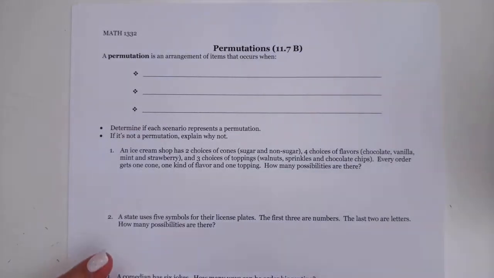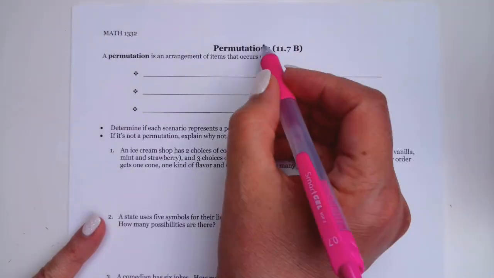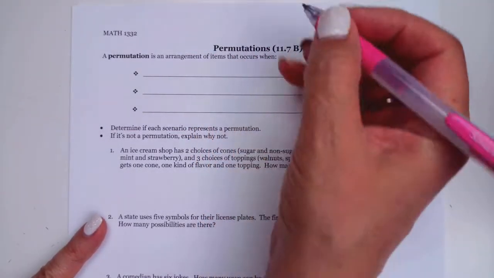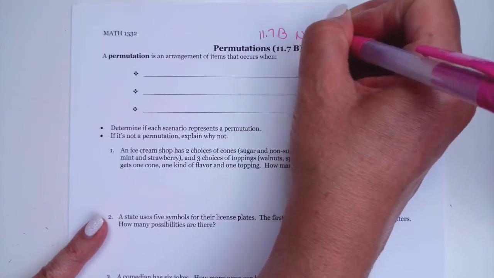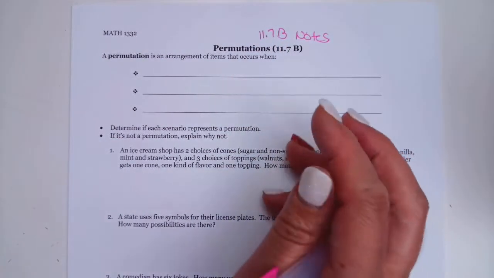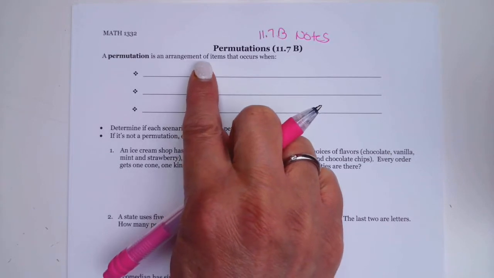Hello. So this lesson is about permutations, and this is 11.7b notes. So we're going to take first look at what a permutation is.